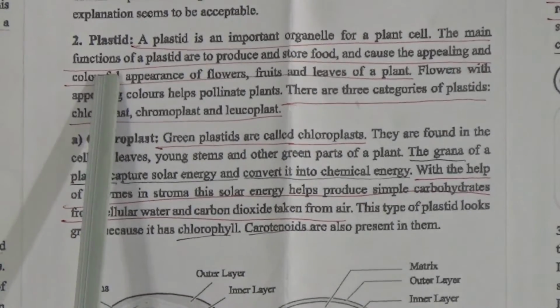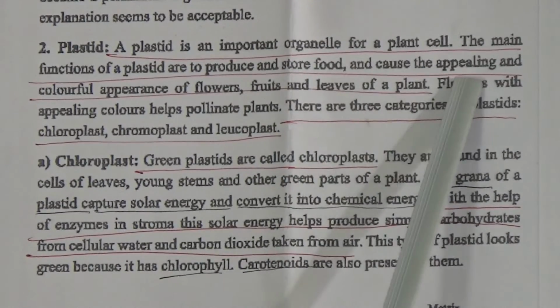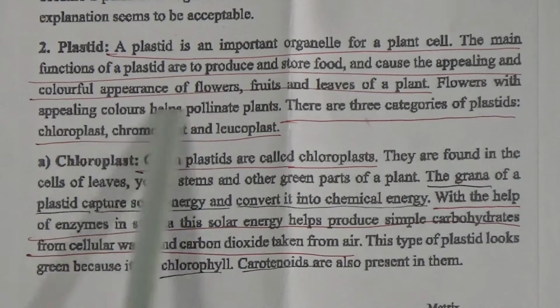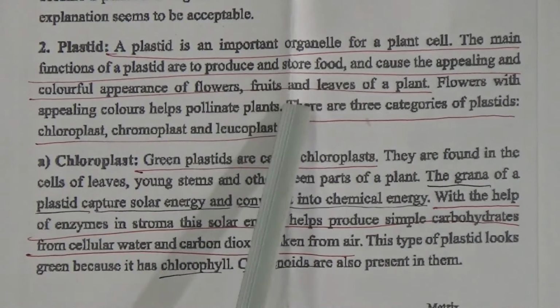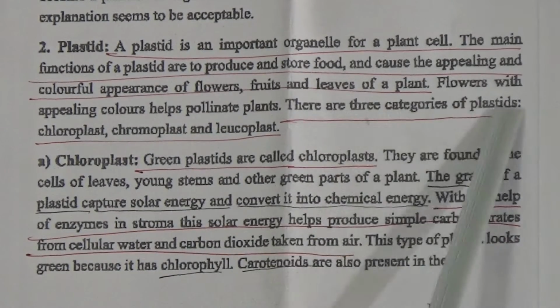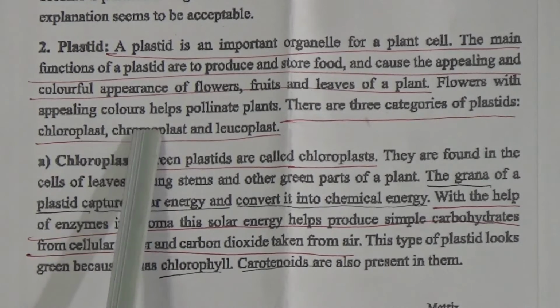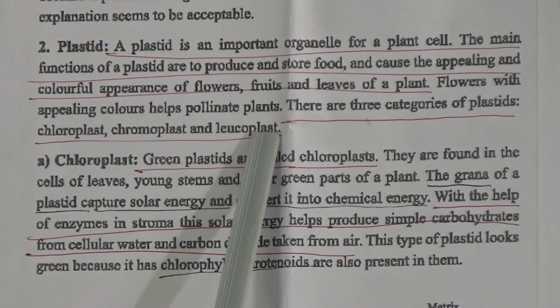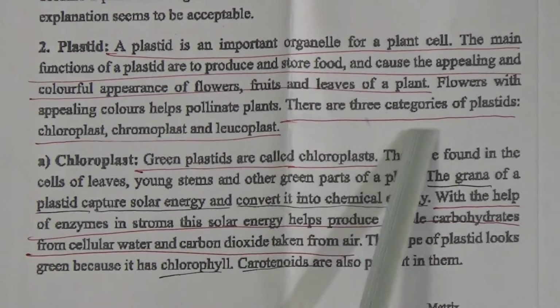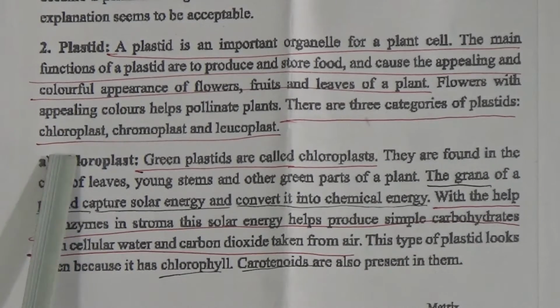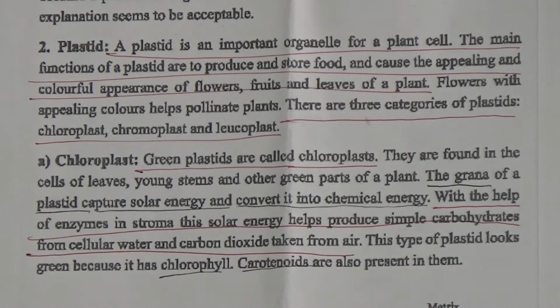Now plastid. A plastid is an important organelle for a plant cell. The main functions of a plastid are to produce and store food and cause the appealing and colorful appearances of flowers, fruits and leaves of a plant. Flowers with appealing colors help pollination in plants. There are 3 categories of plastid: chloroplast, chromoplast and leucoplast.